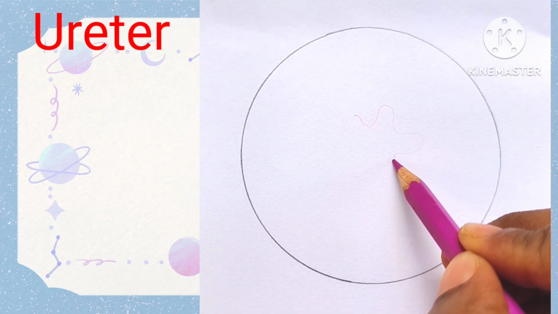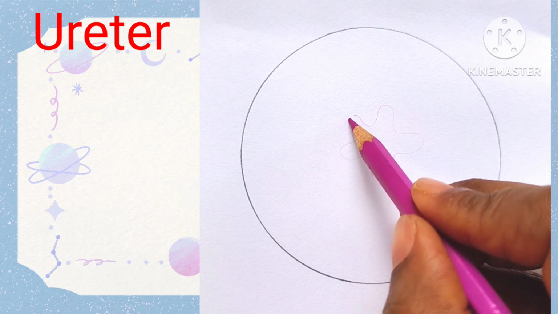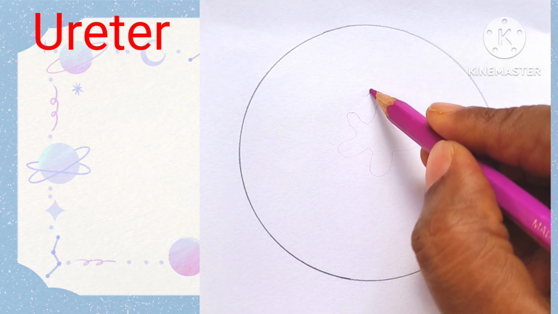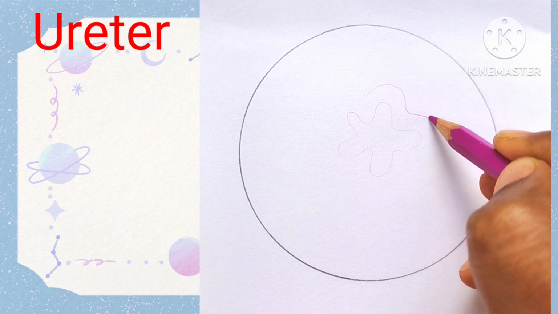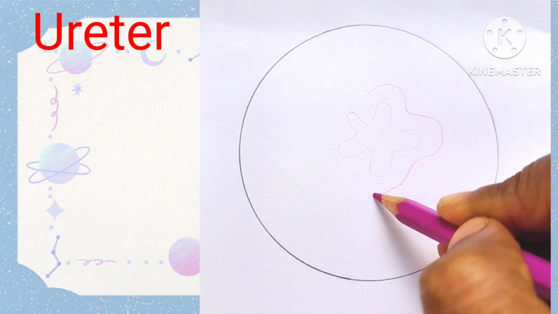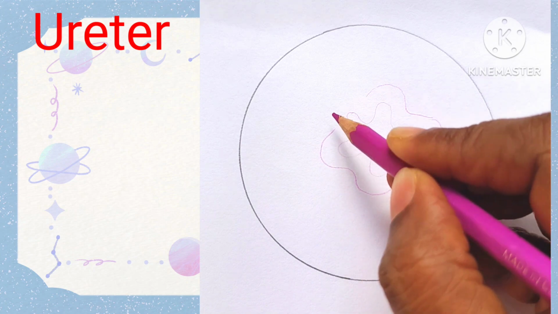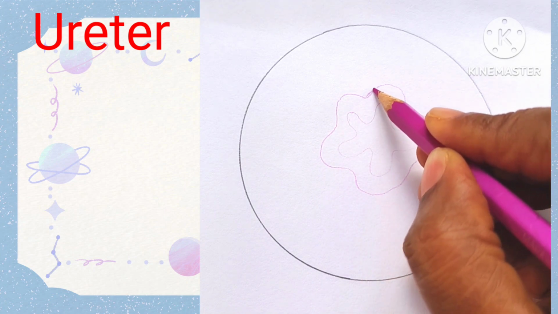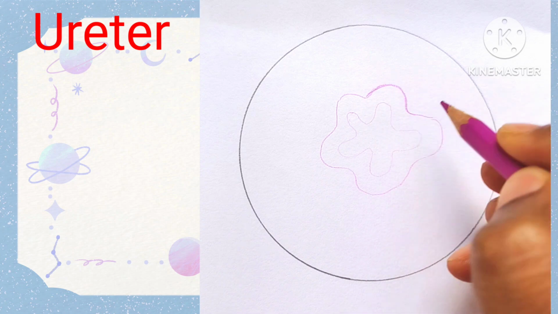Today we'll discuss the histology of the ureter. The ureter is a mucomuscular tube which extends from the kidney to the bladder. So to draw the lumen, it has longitudinal mucosal folds. That's why the lumen is star-shaped.